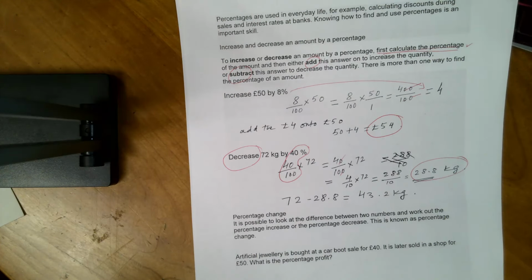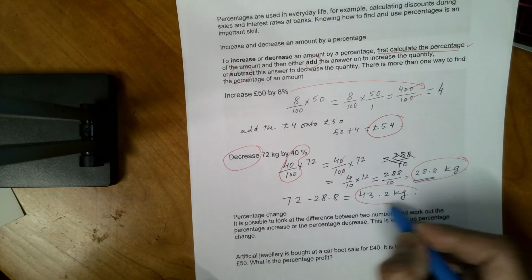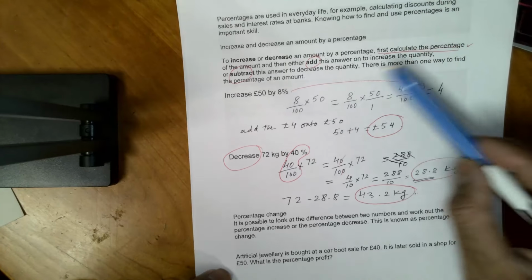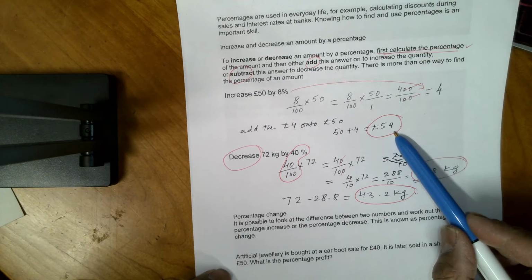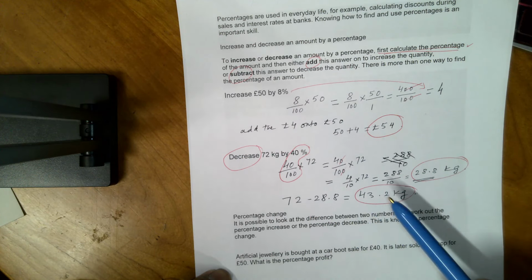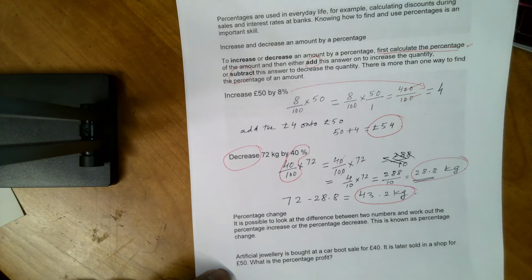Decrease 72 kg by 40%, this is the answer you got. So when you increase, you add. If it's a decrease, then you subtract. That was one example of increasing and decreasing an amount by a percentage.